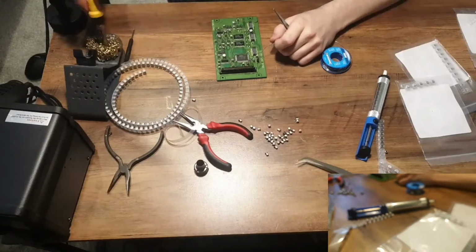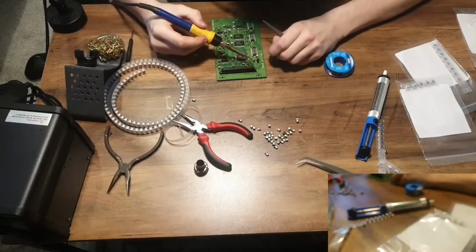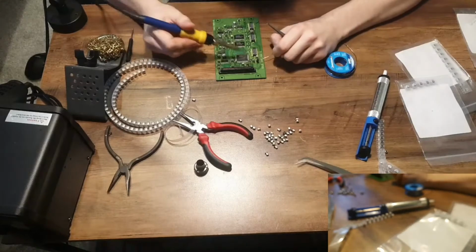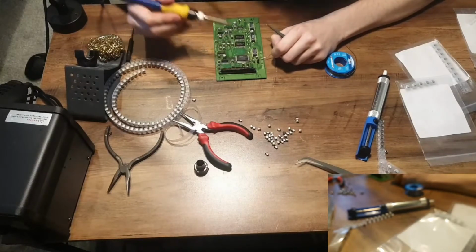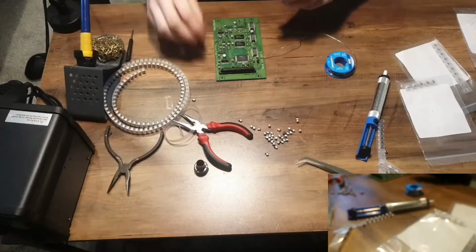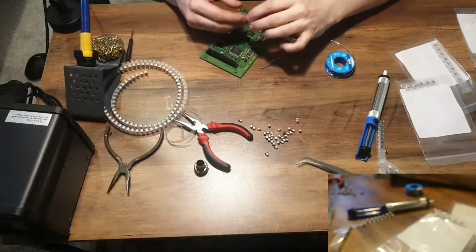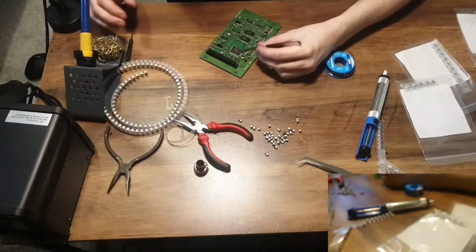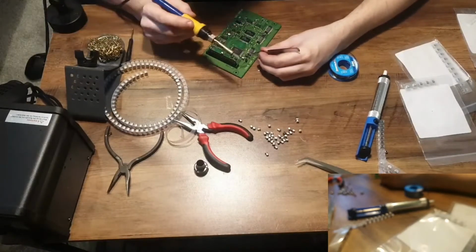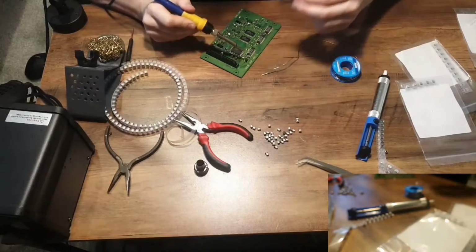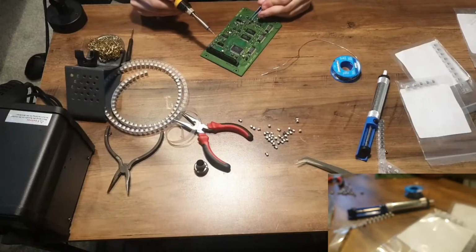What's going on with my iron? Clean your iron once in a while. Or should I say clean your tip once in a while, hey? That at least only landed on the circuit board.